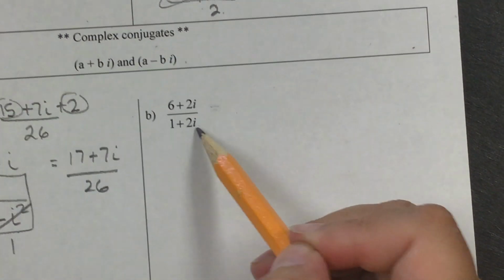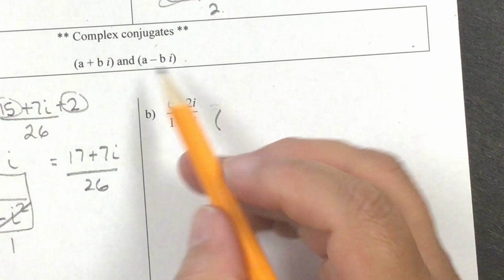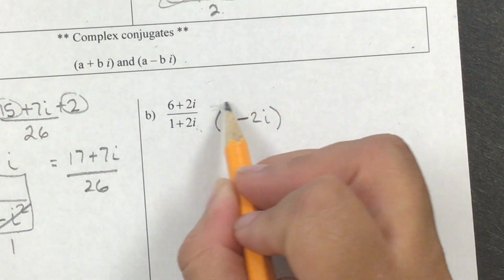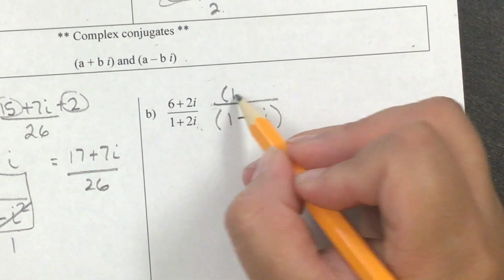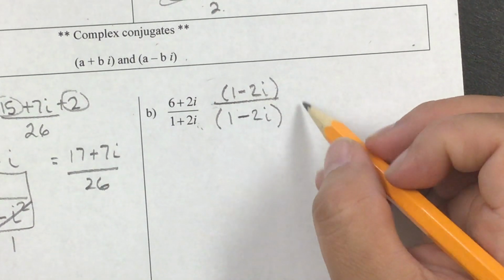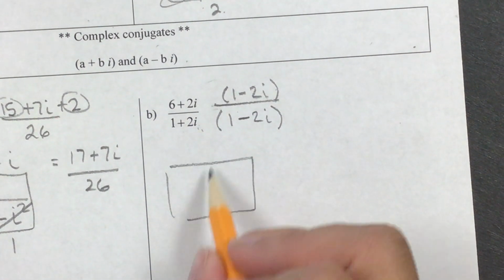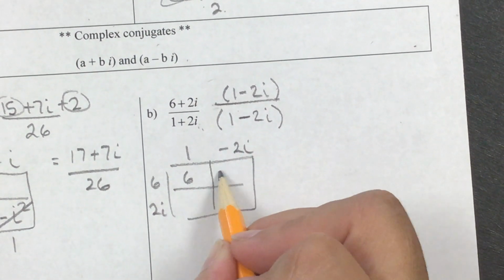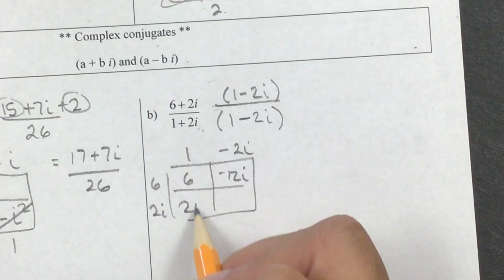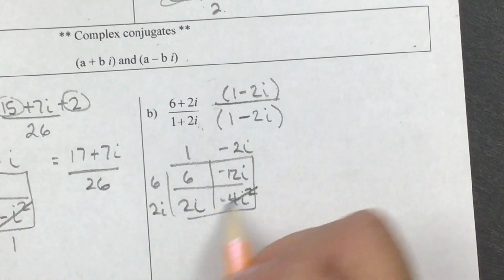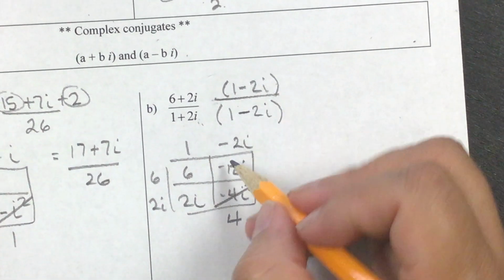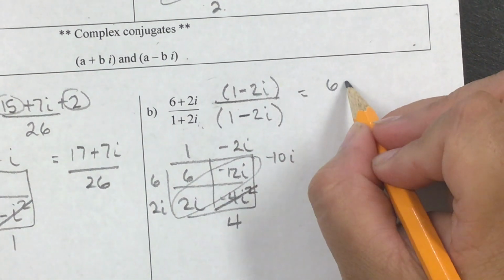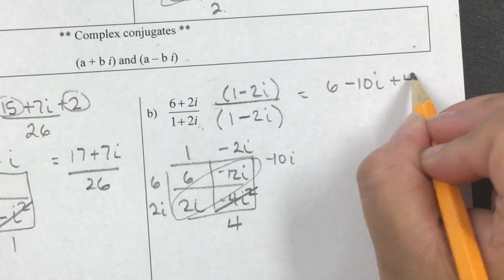So don't forget, we can't have i's in the bottom, so we try to do the complex conjugate in the denominator, so that would be 1 minus 2i. And then the numerator has to be the same, so we can keep the fraction balanced. And I do the box method. So 6, 2i, and 1 minus 2i: 6, negative 12i, 2i, negative 4i squared. So we just change the sign to 4. When you add these two together, we have negative 10i, making the numerator 6 minus 10i plus 4.